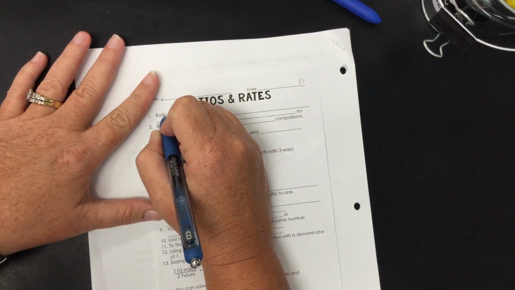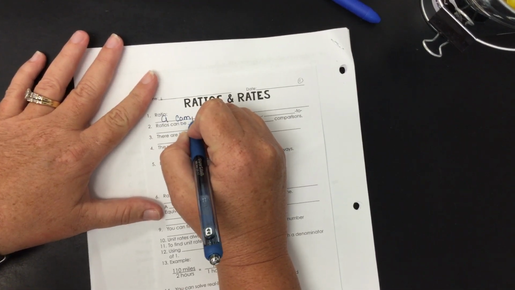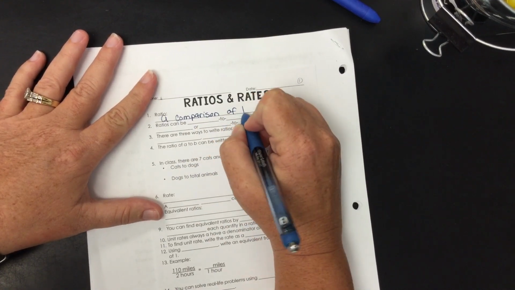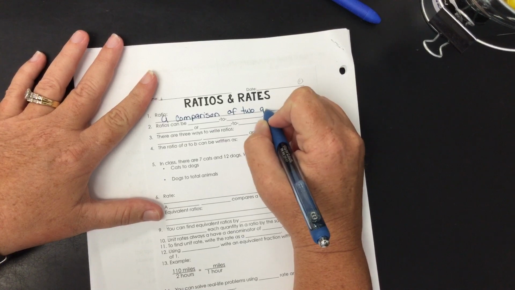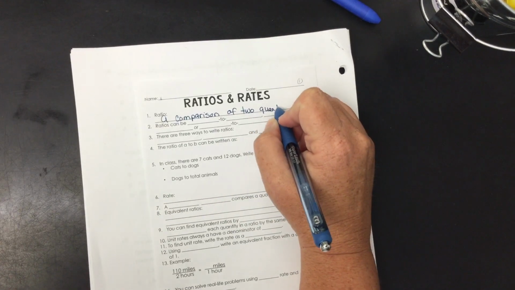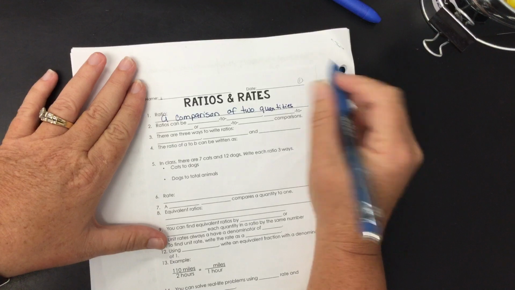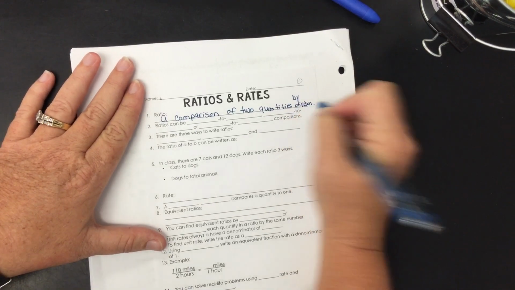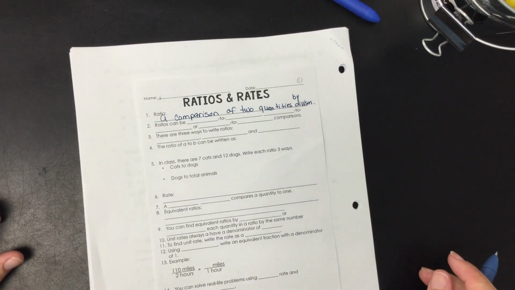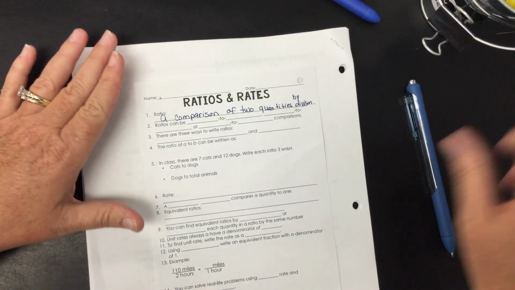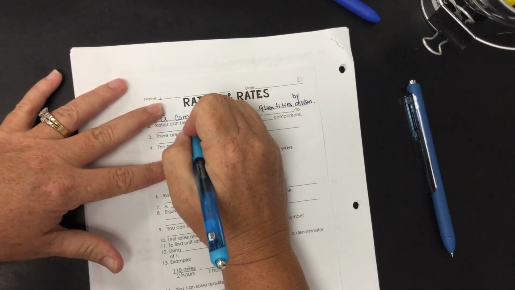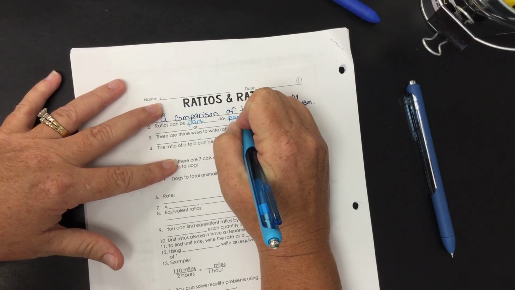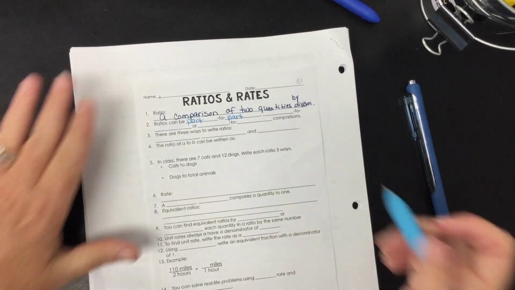A ratio is a comparison of two quantities by division. All right, ratios can be identified as a part of something to another part, boys to girls.